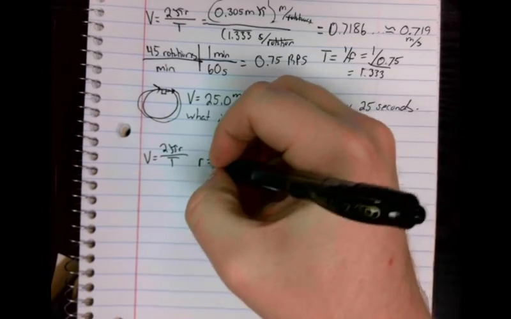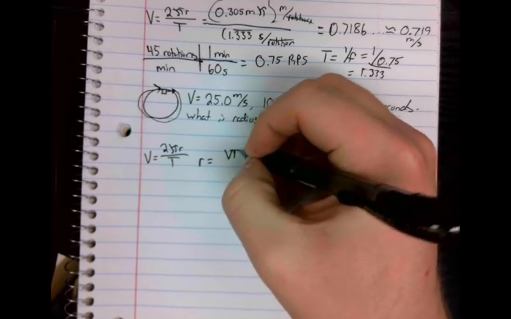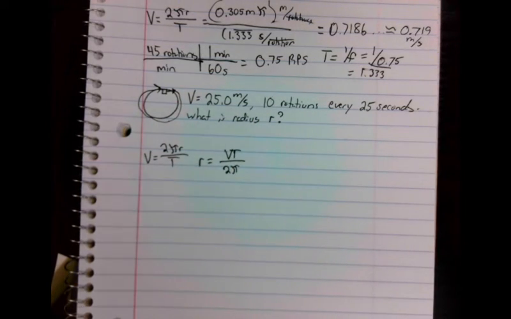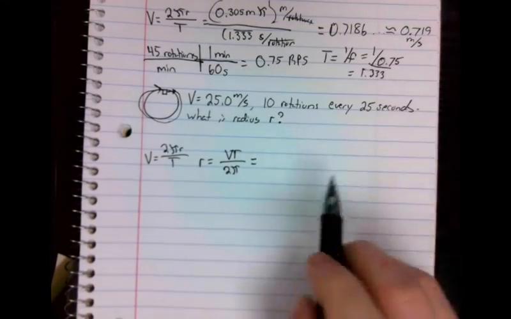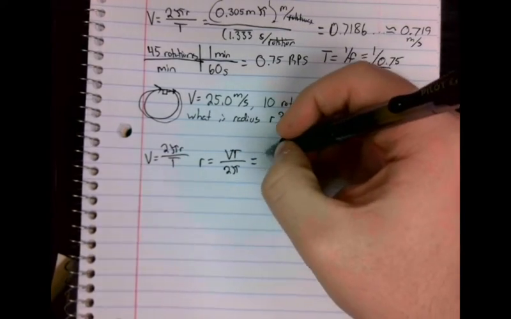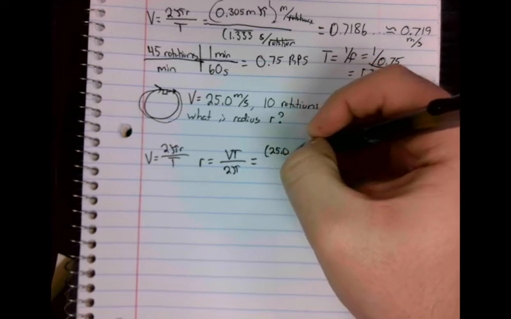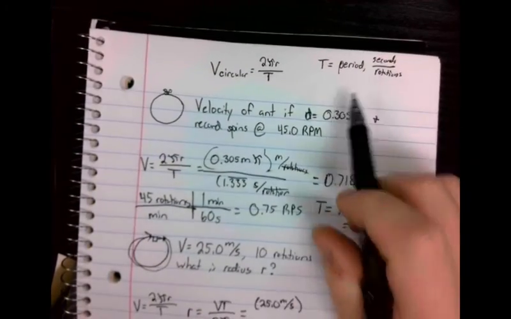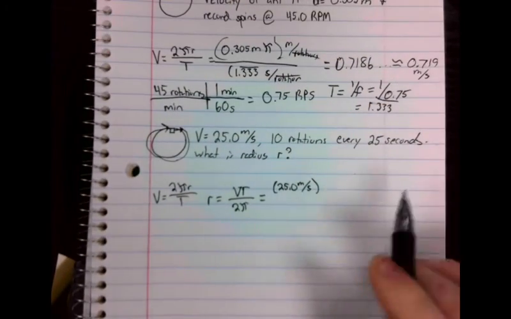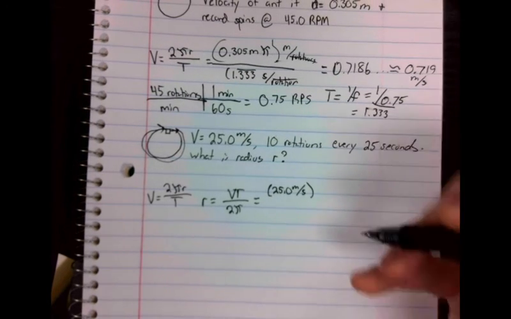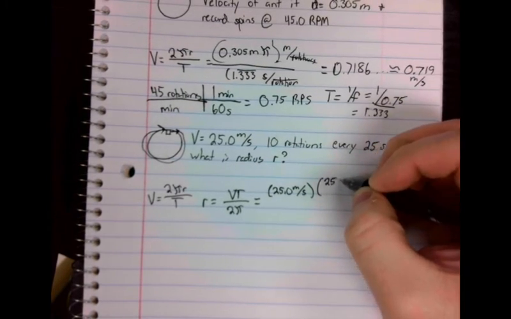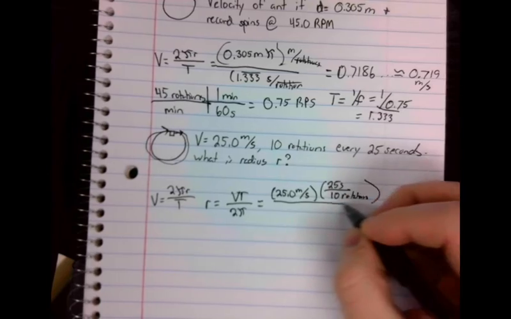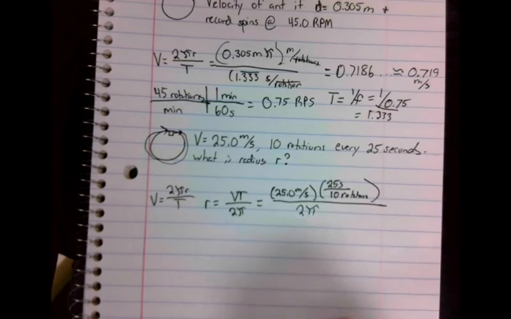We can rearrange that to solve, r equals vT over 2 pi, to get r by itself. And then we have enough information for pretty much all of it. We can plug it in. The trick here, though, is that we have 25.0 meters per second. We don't have T, which again is the time period. It's in seconds per rotation. But instead of solving for rotations per second with this, we can literally just set it up as the seconds per rotation. And then on the bottom, we'll just get our 2 pi plugged in there.